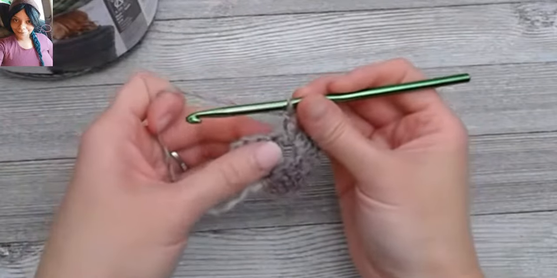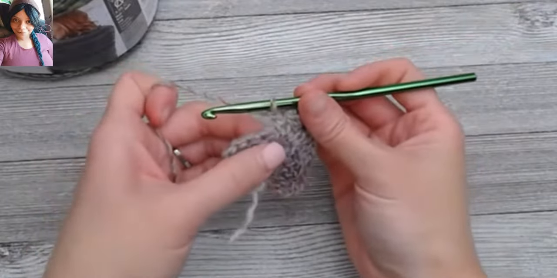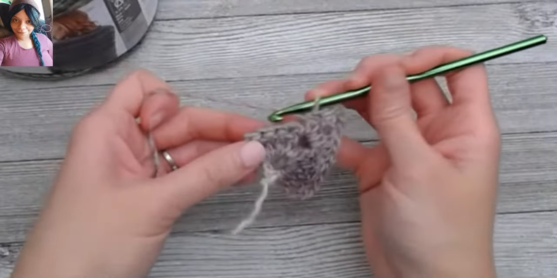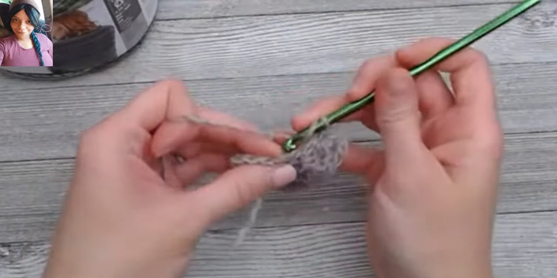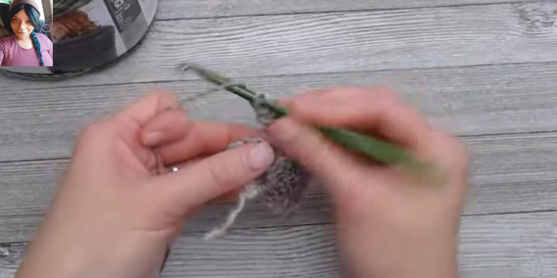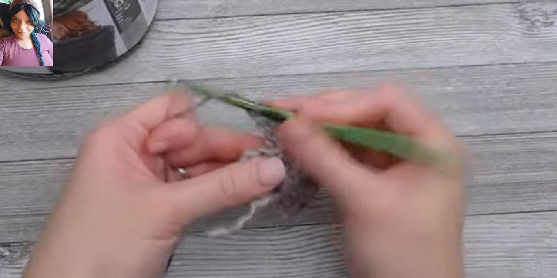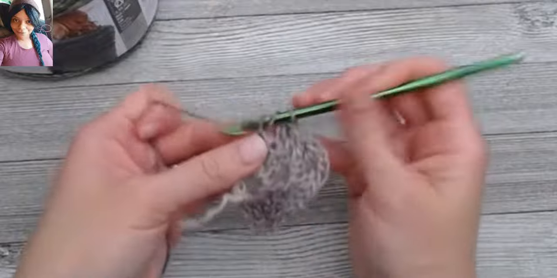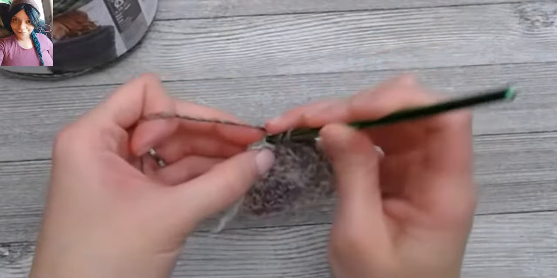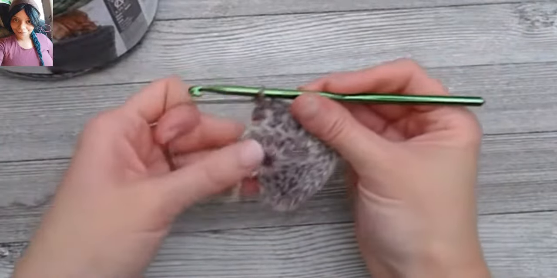Now go ahead and double crochet in the back loops only of the next 4. There's going to be 5, so 4 spots. So here we go. Yarn over, back loop, 1, yarn over, back loop, 2, yarn over, back loop, 3, yarn over, back loop, 4, but we know we put 5 in this section.